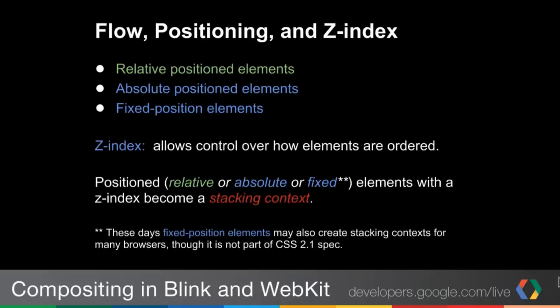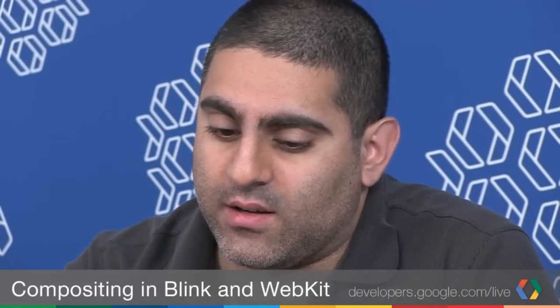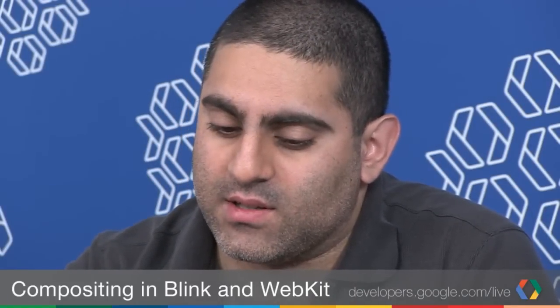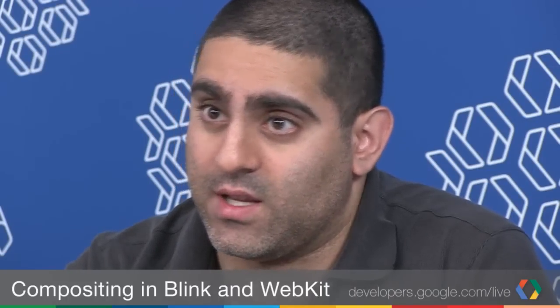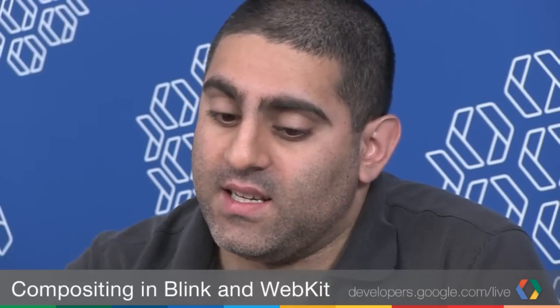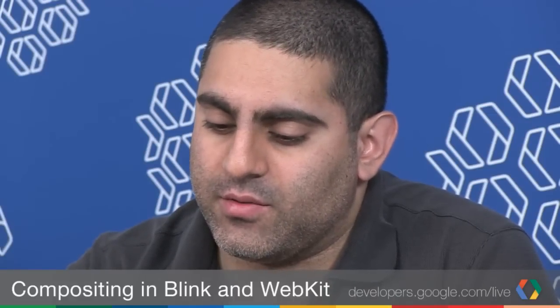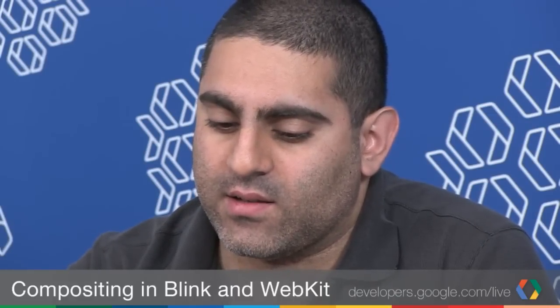From there, CSS also has the concept of a z-index, which allows you to control the ordering of how elements are layered on top of each other. And this is the beginning of where compositing becomes interesting, because in order to render things that are stacked on top of each other, and that may be dynamically changing, may have animations, the z-index is what causes that typically. And so the compositor really relies on z-index a lot of the time.